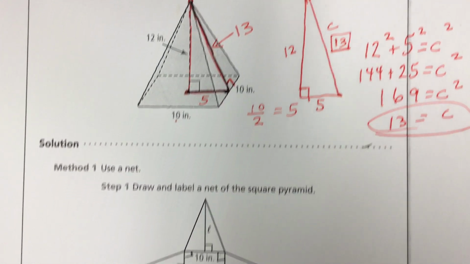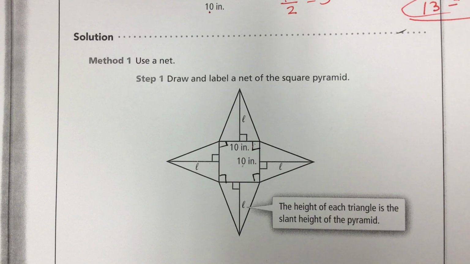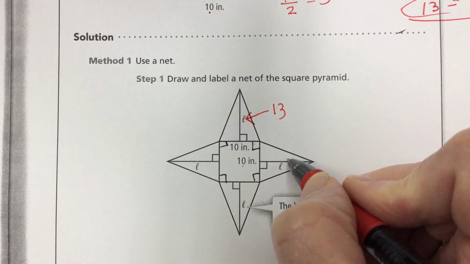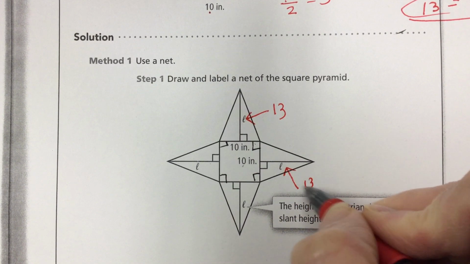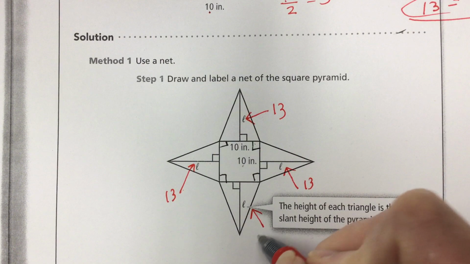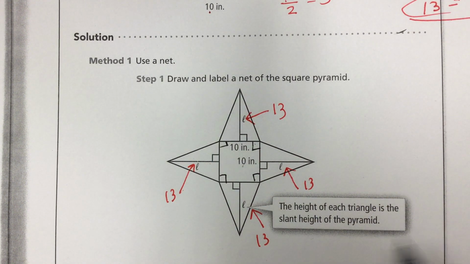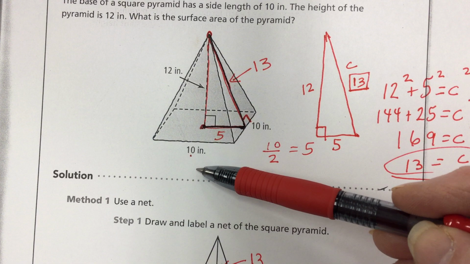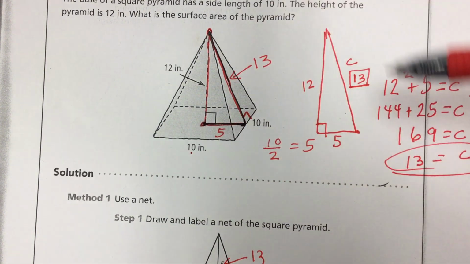So when we have our net, our slant height is L, and each one of these slant heights is 13. The height of each triangle is the slant height of the pyramid. So you think about when we laid this triangle back to the side.